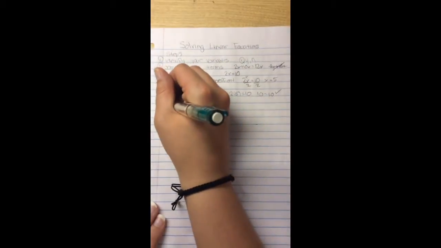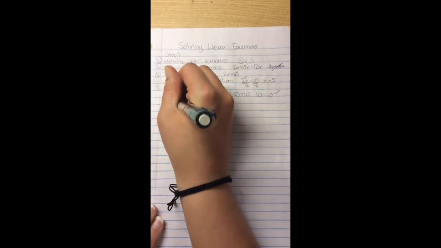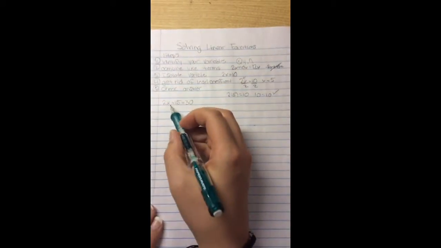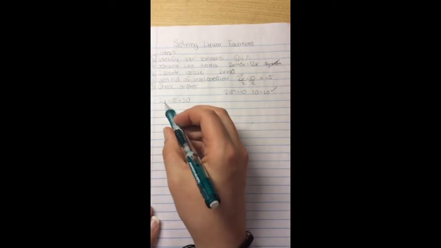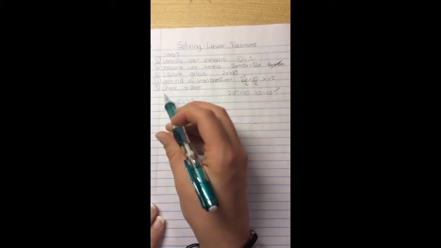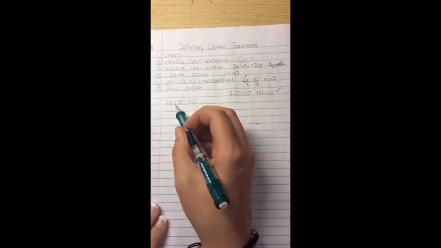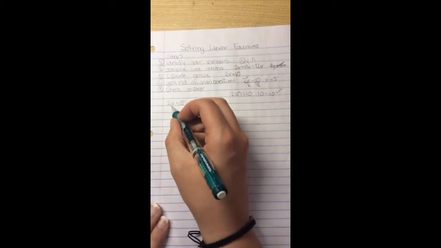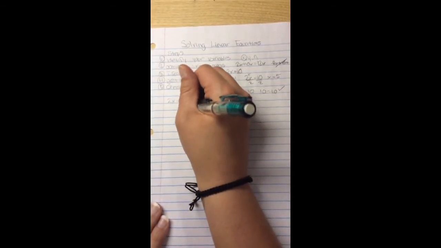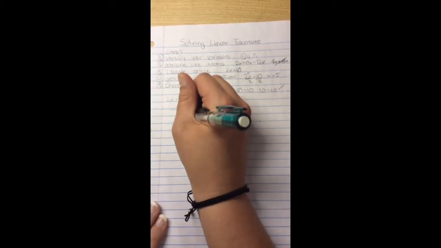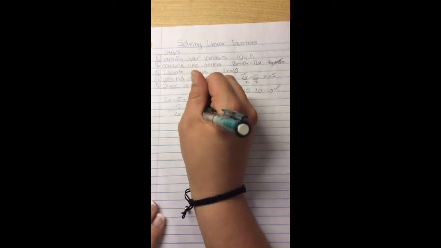The first example we're going to do is 2x plus 15 equals 30. Our leading coefficient with our variable is 2x. Now we're going to combine like terms. Since there's nothing on this side we can combine, we don't have to do that step. Now we just need to isolate our 2x, so I'm going to subtract 15 from both sides. So 2x will equal 15.